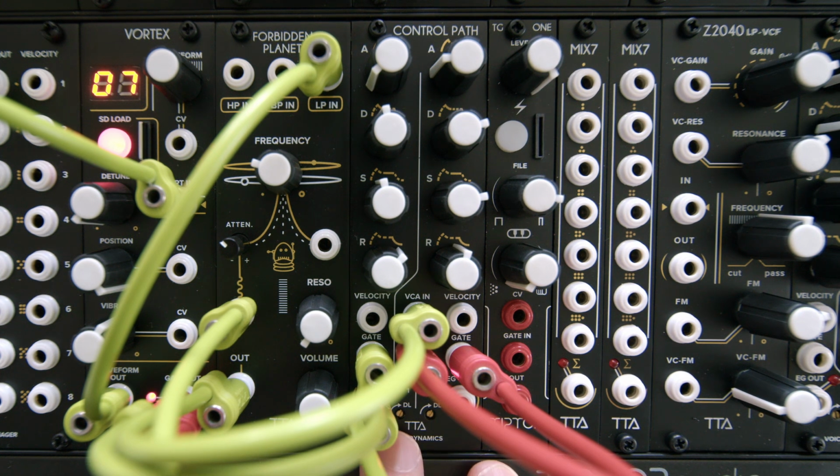It usually comes set to 0, and in rare cases it will need to be adjusted according to whatever sequencers and gate source that you have. So this is a control path.